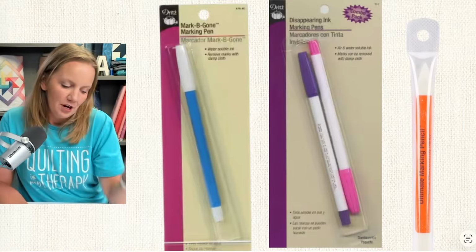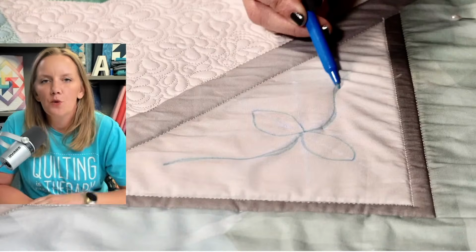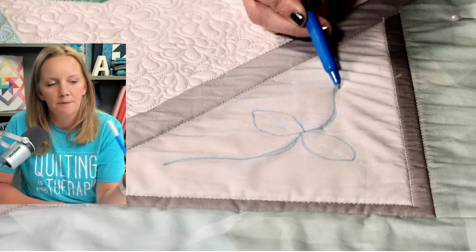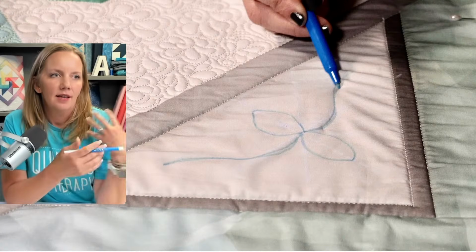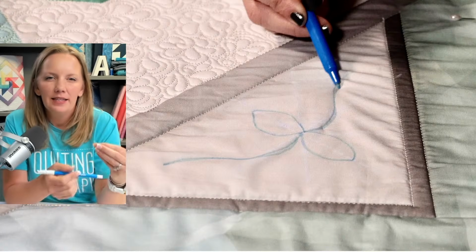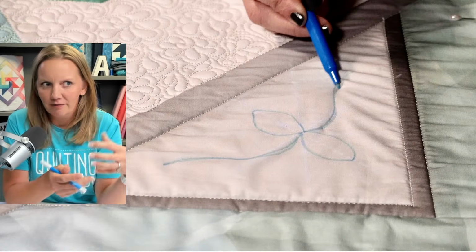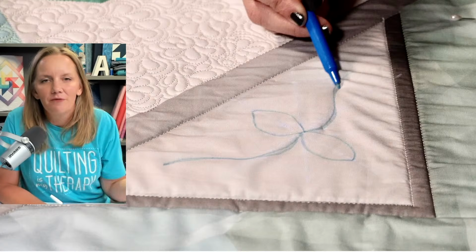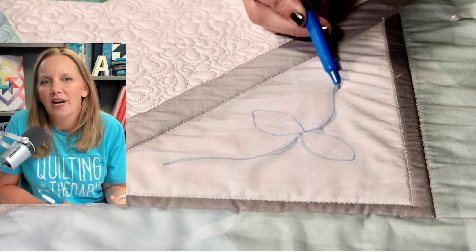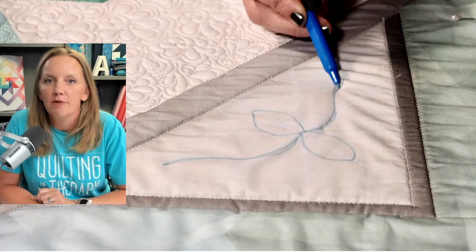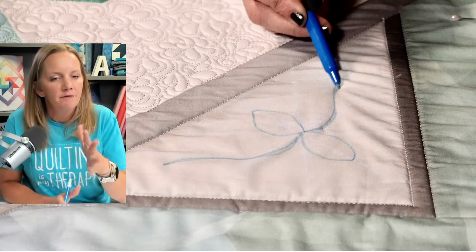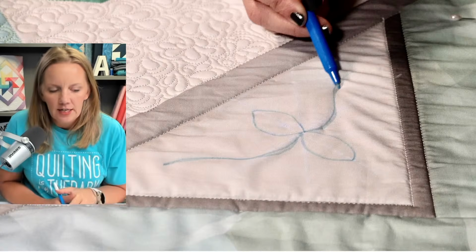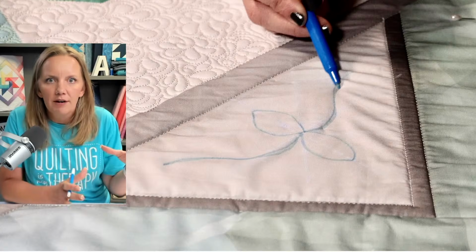But live and learn. So I use the water-soluble pen mostly for marking registration lines. The way I like to approach it is, the less marking I do, the less I have to remove. And now that I've quilted for a long time, I don't necessarily need to mark out the whole design. I might use this to mark out registration lines so I can make sure, for instance, right here, that this motif is centered in the block that I want it to be centered in. Kind of like a visual reference there.